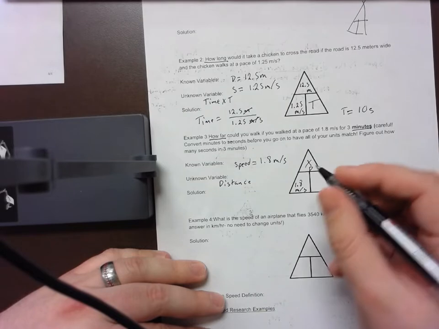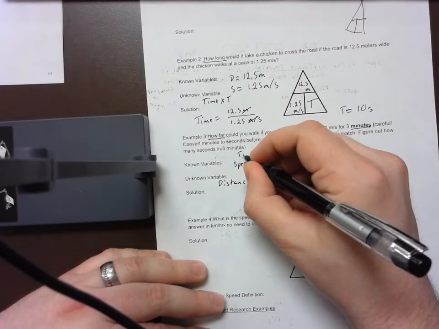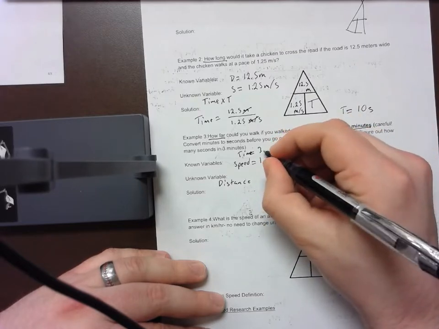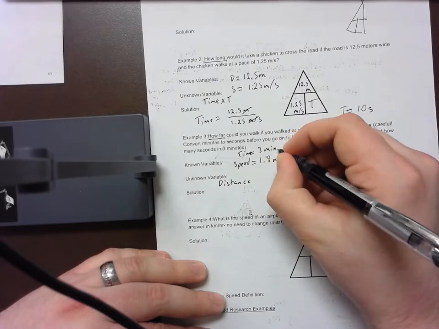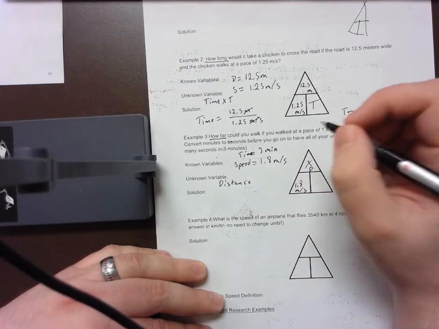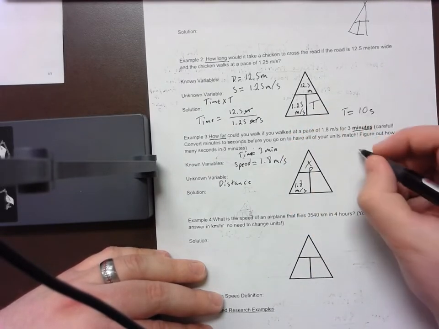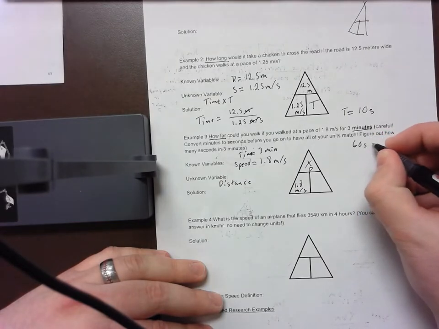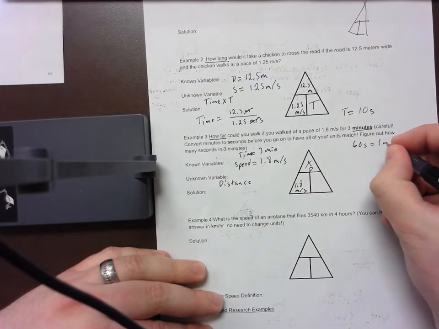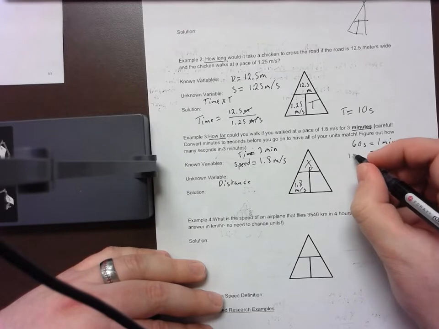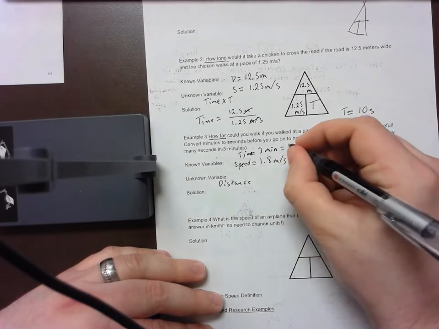So we have our time, which equals 3 minutes. But we are doing seconds, so we will have to convert this. And we know there are 60 seconds equals 1 minute. So in this case, if we multiply it by 3, that means we'll have 180 seconds. So equals 180 seconds.